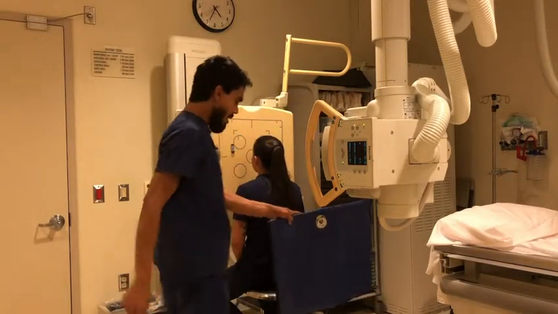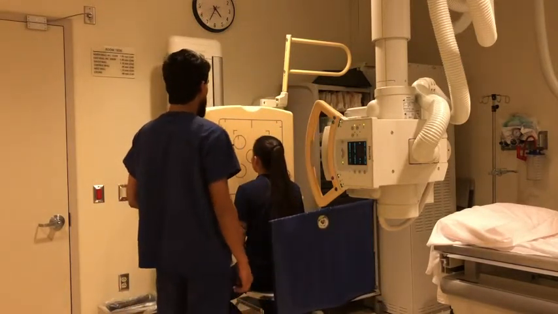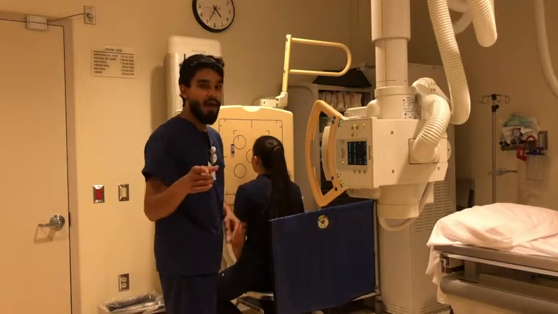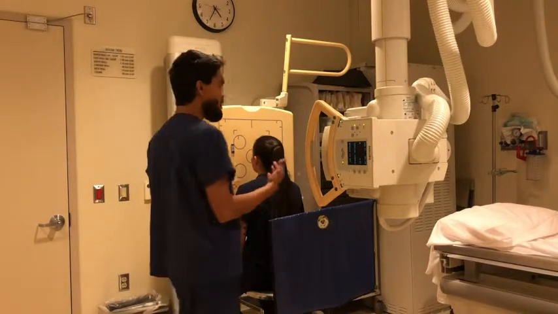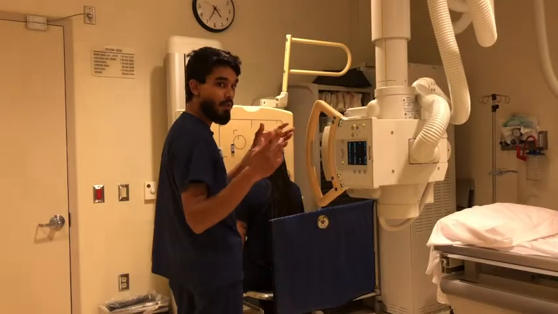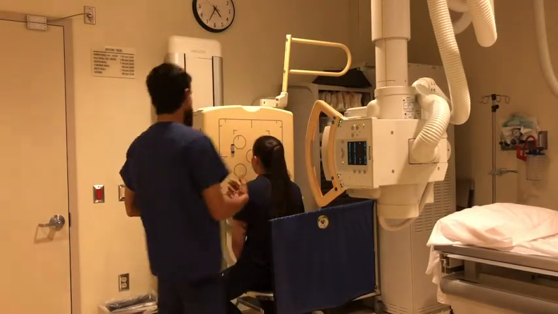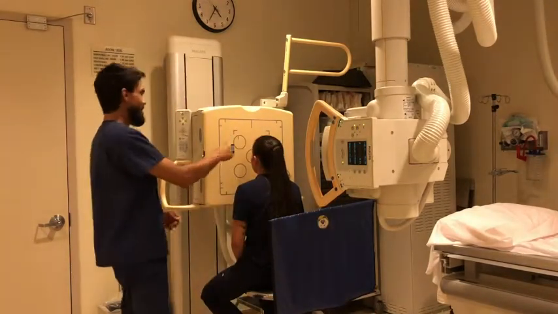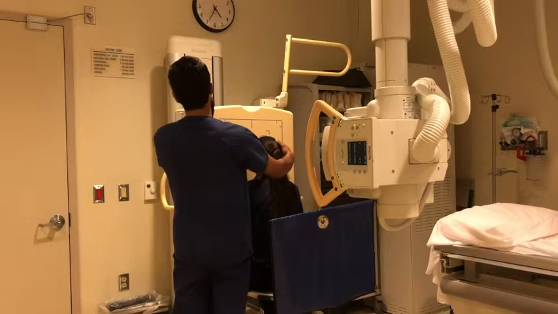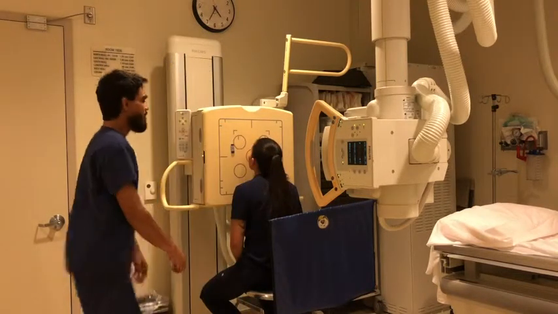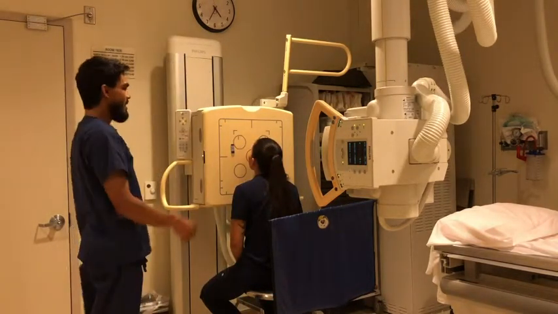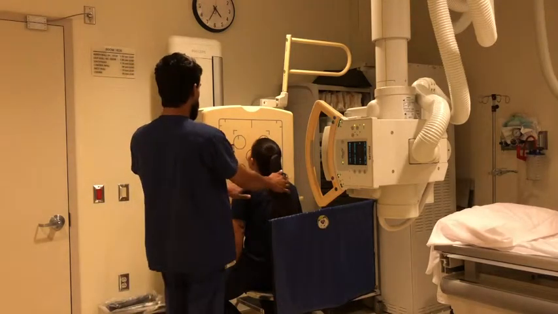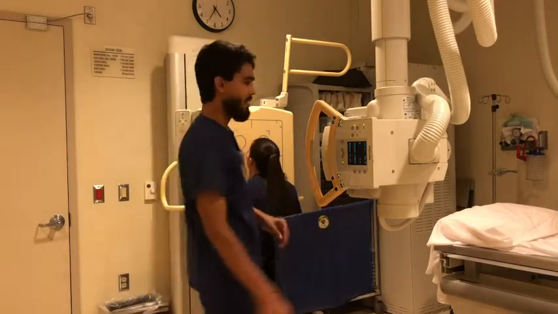So for this view, we want the OML to be about 15 degrees with the IR. Yeah, that looks good. Try to get your chin all the way up against the board there.